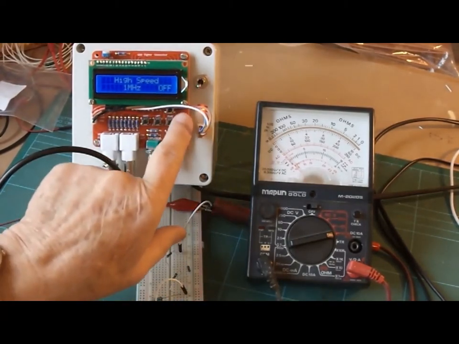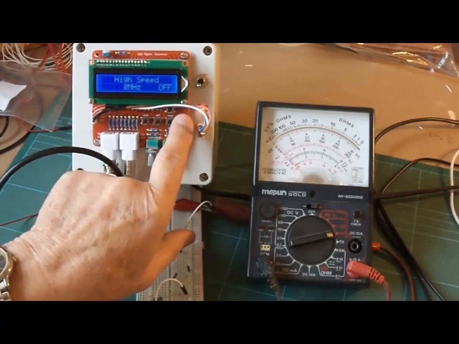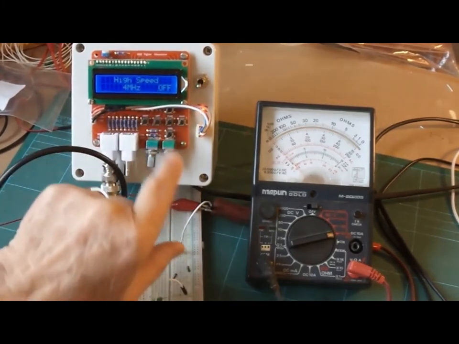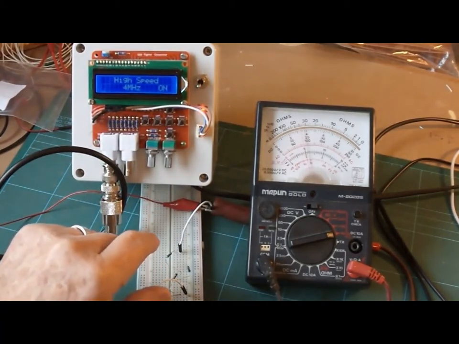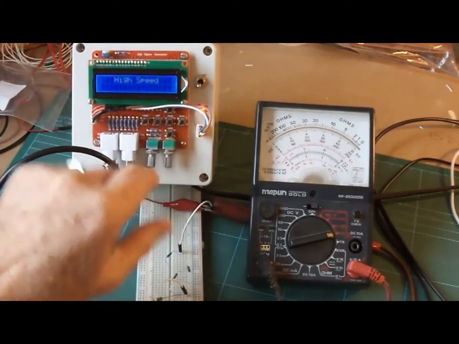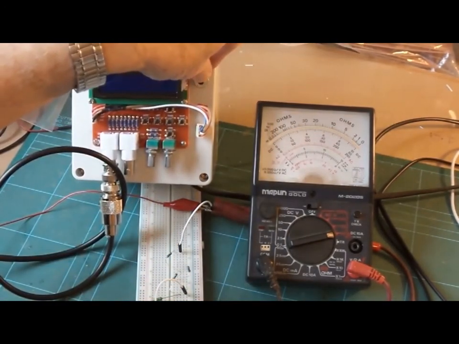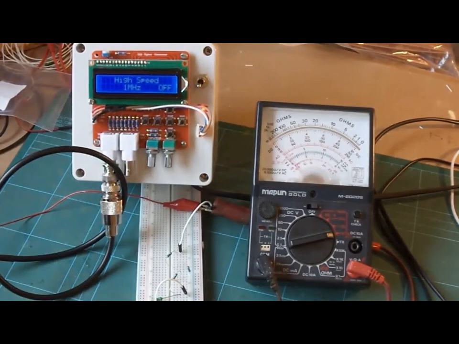Now let's go up again to 4 megahertz and see what the inductor does. Oh, it doesn't like that. About 3.5, I'd say. 4 megs, 3.5 volts.